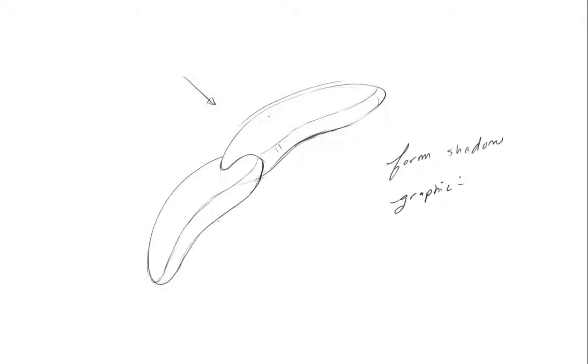So we'll work with form shadow, we'll work with cast shadow, we'll work with reflected light, we're going to work with what's called occlusion, and a small bit with halftone.